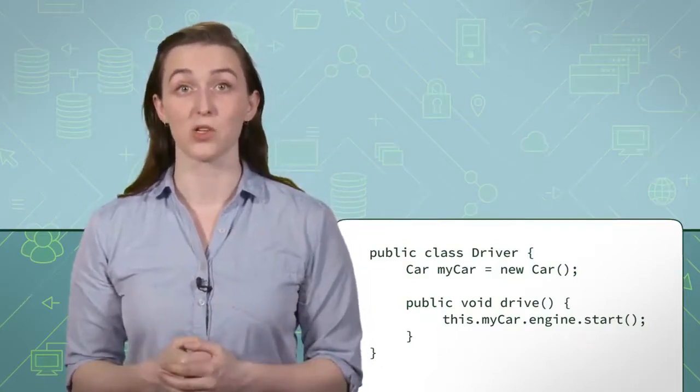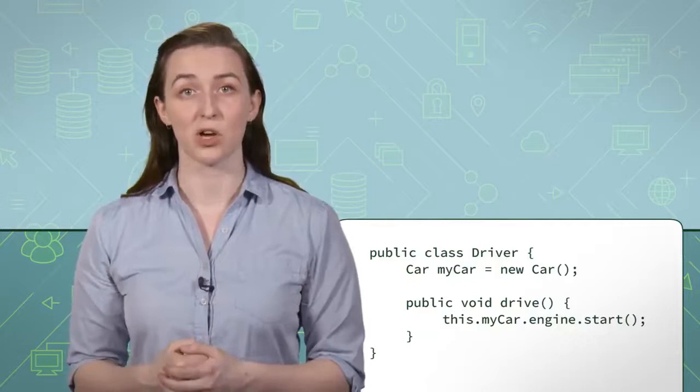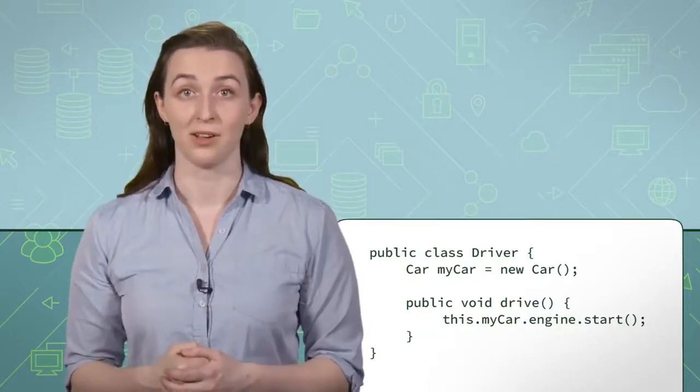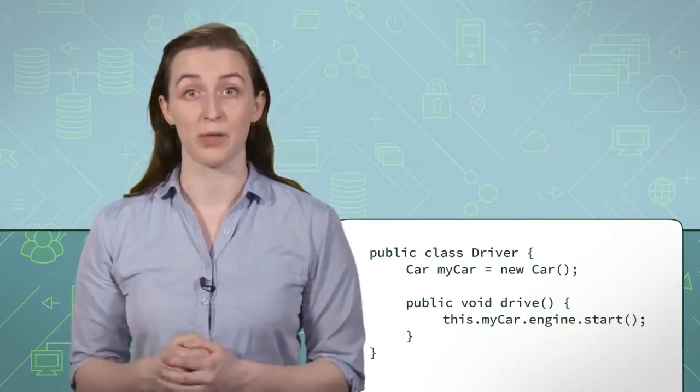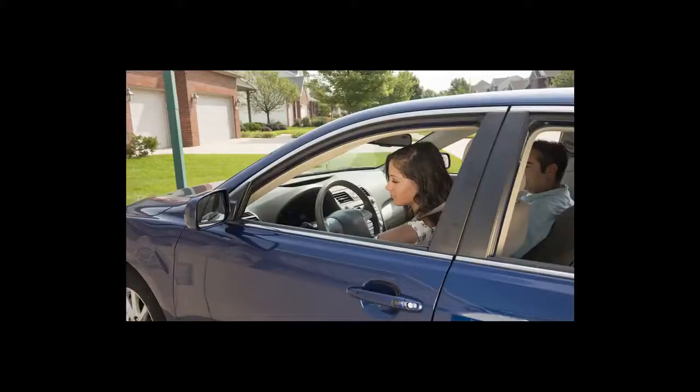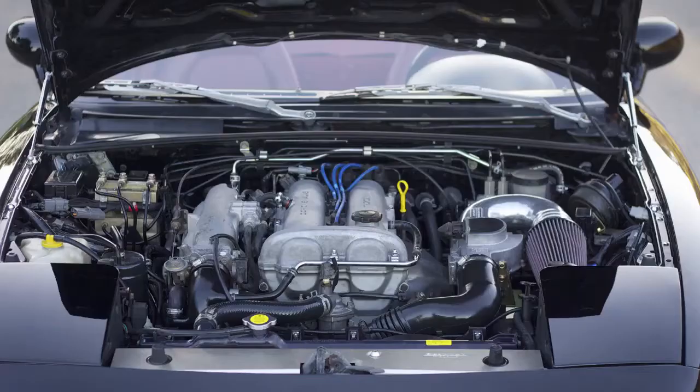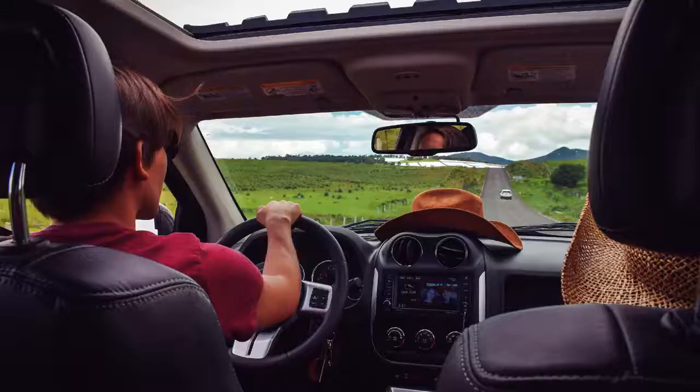The driver knows about the car class, but the engine of the car is not a component of the driver. Therefore, the driver should not be calling methods of the engine. You should not be accessing methods of objects that are not within your immediate circle of friends. Think about it this way. When you drive a car, you don't issue individual commands to every component of the car. You should simply tell the car to drive, and the car itself will know how to deal with its components.